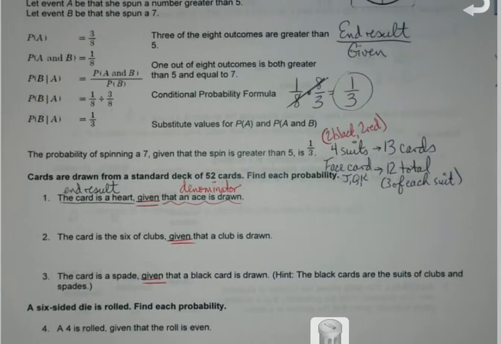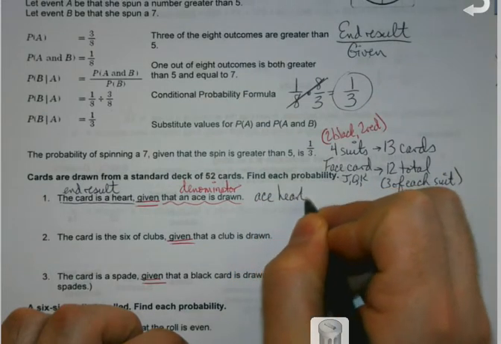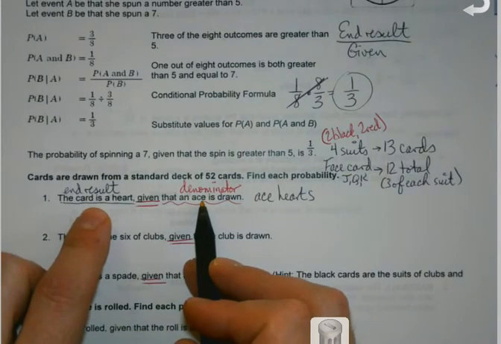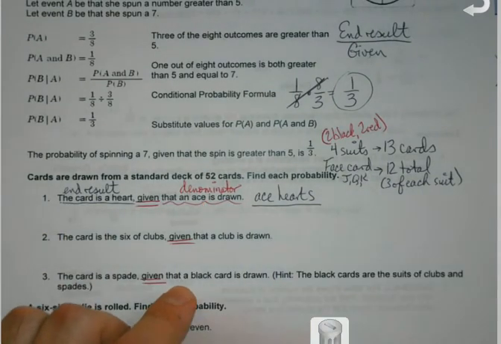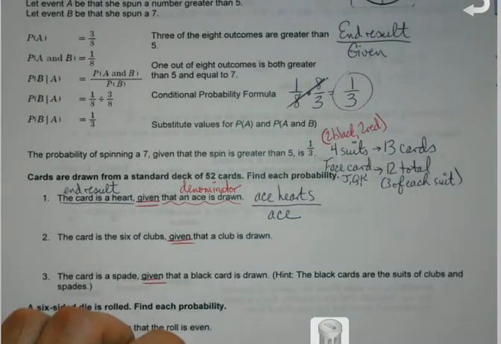The heart is one of 4 suits. But here's what I have to watch even more for. You're sitting there going, ooh, this is going to be tricky. So, what are my chances of drawing the ace of hearts? Because given an ace is drawn, what's my chances that it's the ace of hearts? So my chances of getting the ace of hearts, given that it's an ace. Whatever I'm trying to find at the very end is what I'm reading into here.